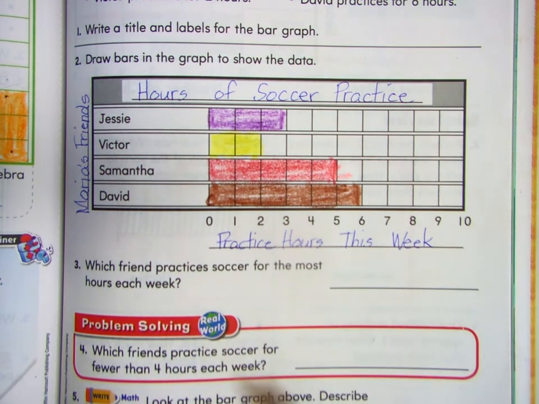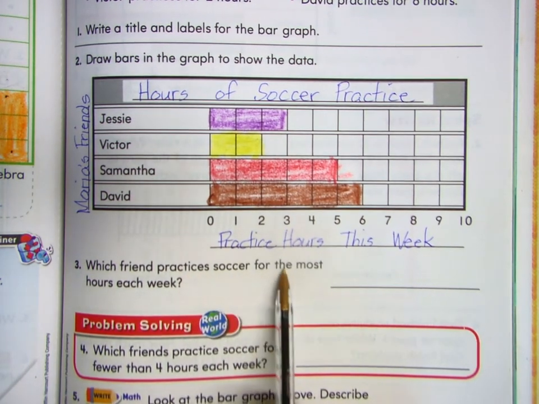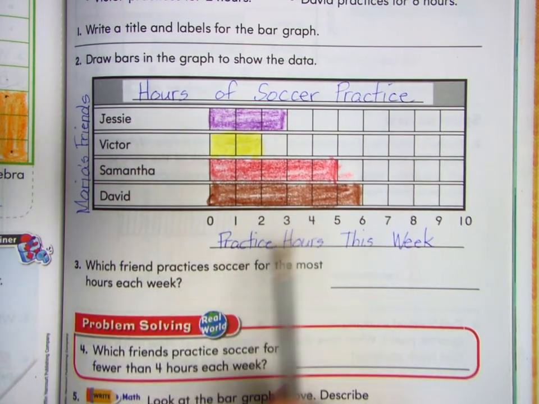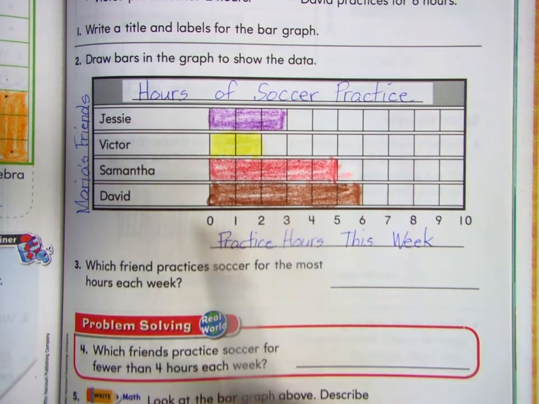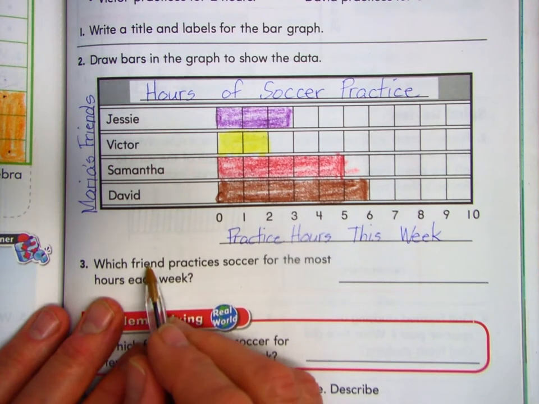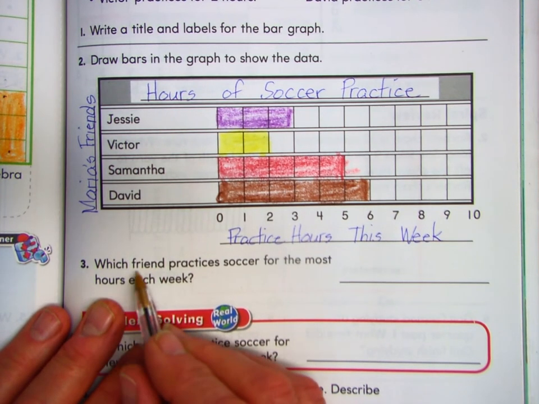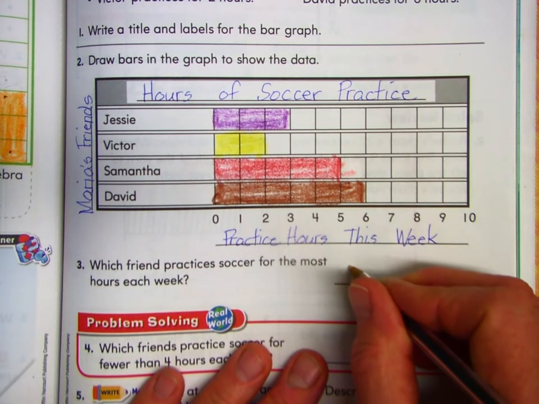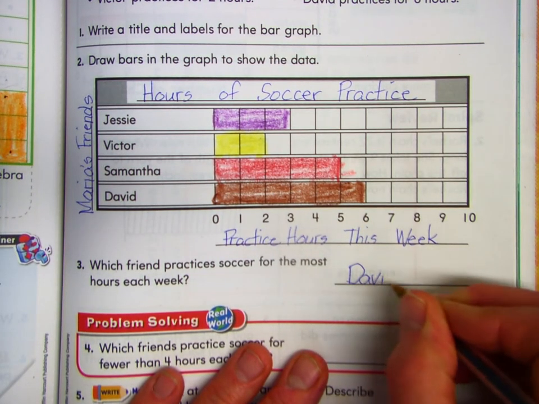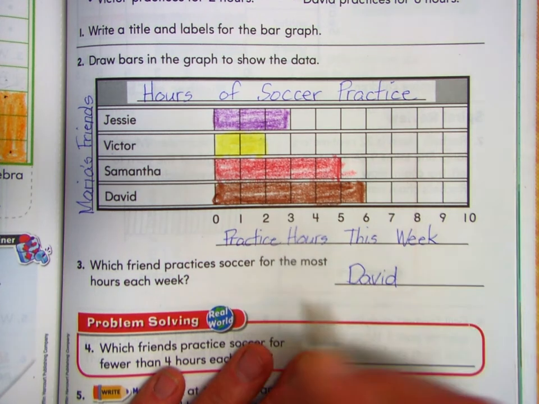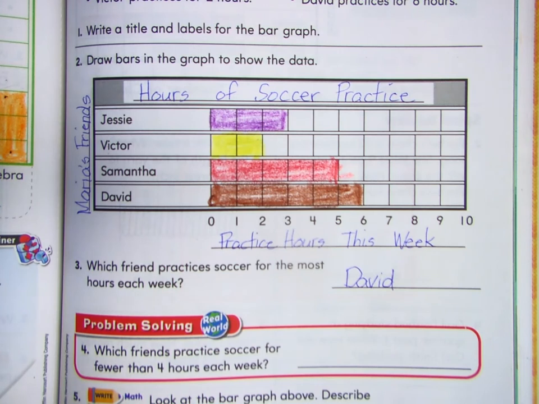Number 4 is a little harder, but not that hard. They're both pretty easy. Which friend practices soccer for the most hours each week? Who's got the most? Well, David's got the most. He's got 6. Which friend? So we don't want to put 6. We want to put the name because it says which friend. ¿Cuál amigo? David. We have to put David's name. That wants a name. Got it?